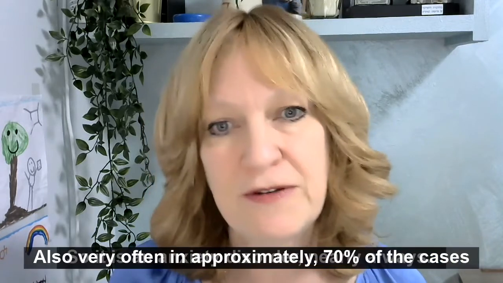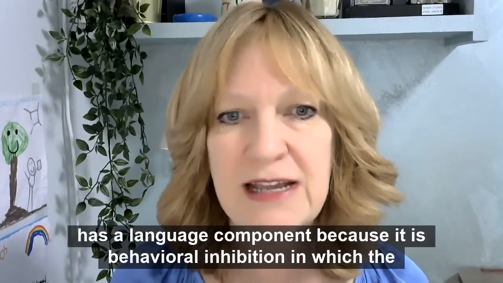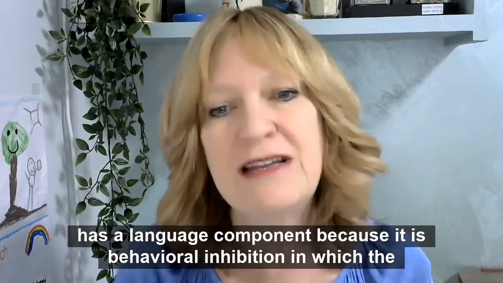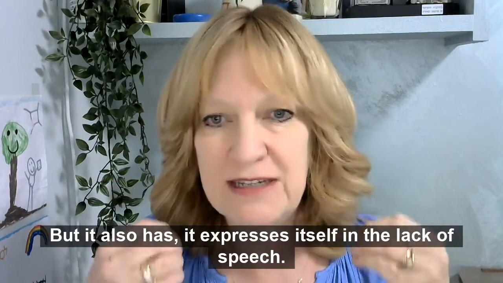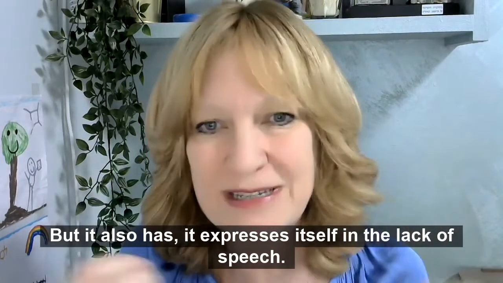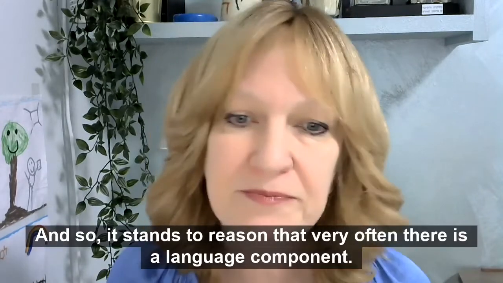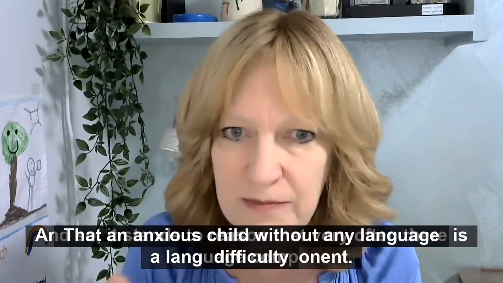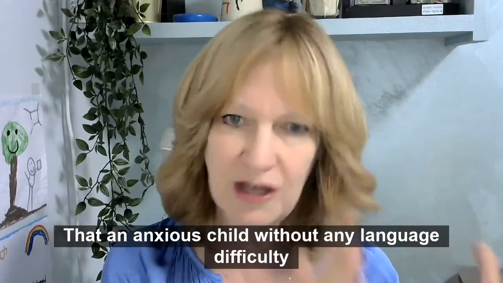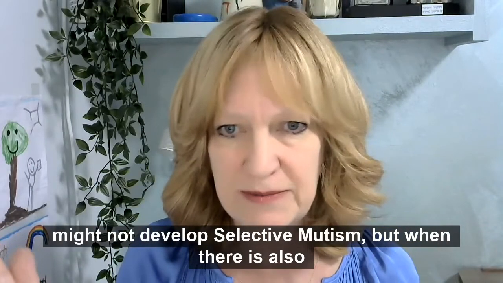It also very often, in approximately 70% of the cases, has a language component, because it is behavioral inhibition in which the child doesn't speak. It expresses itself in the lack of speech. And so it stands to reason that very often there is a language component, that an anxious child without any language difficulty might not develop selective mutism.